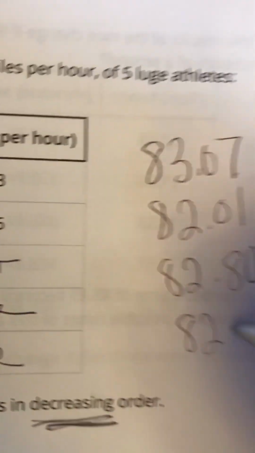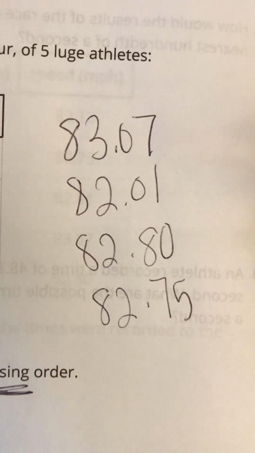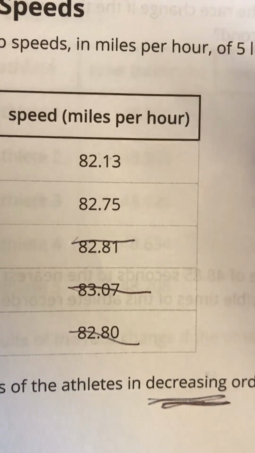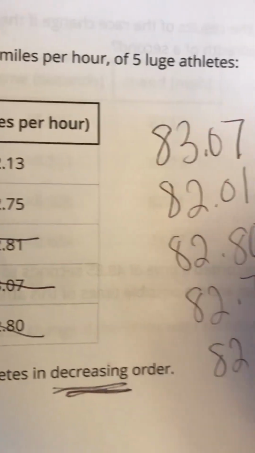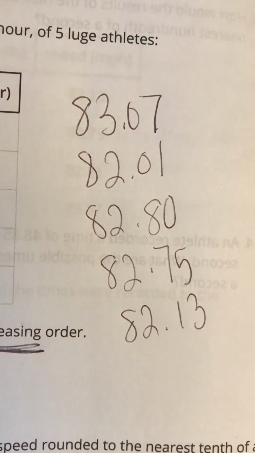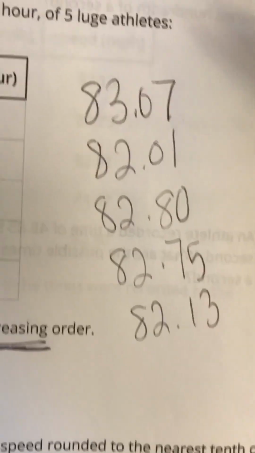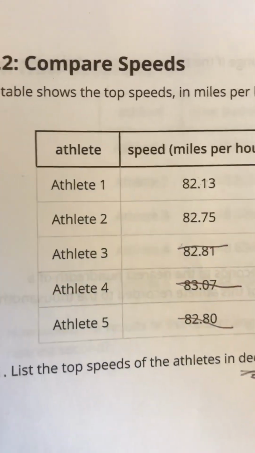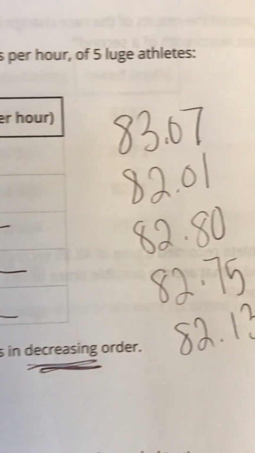So 82 and 75 hundredths is going to be next. And then I've got 82 and 13 hundredths is last. So I've got these speeds in miles per hour from greatest to least because it was decreasing order.